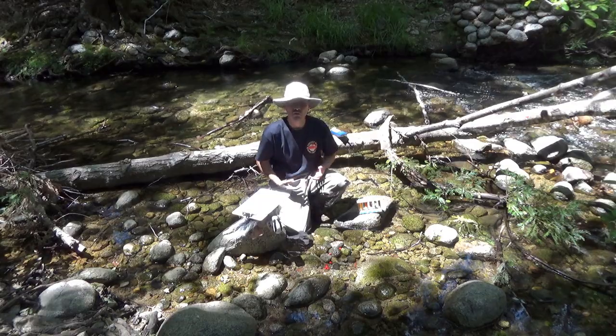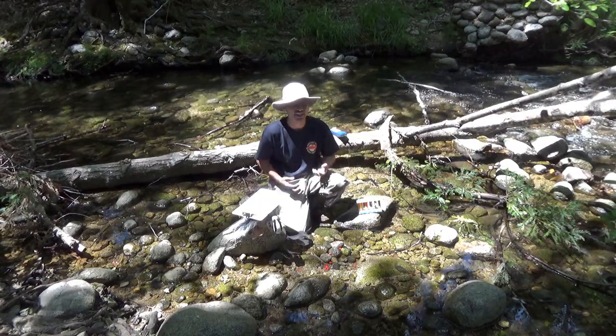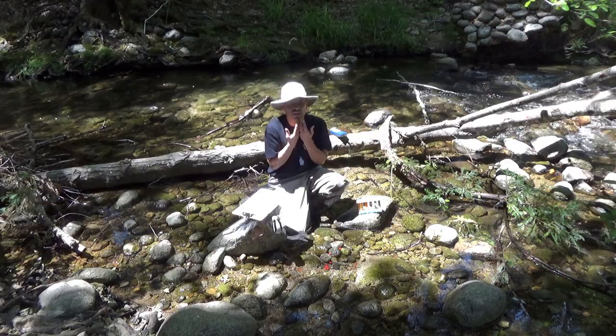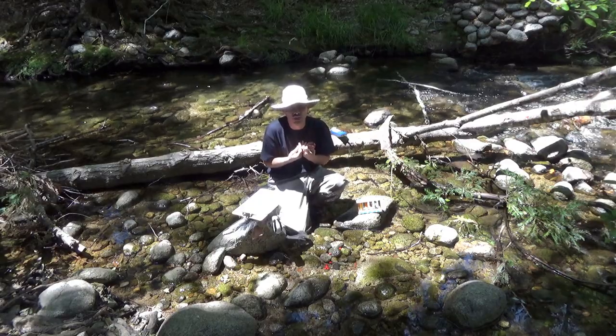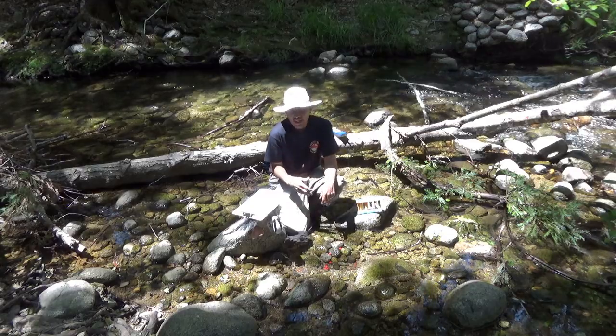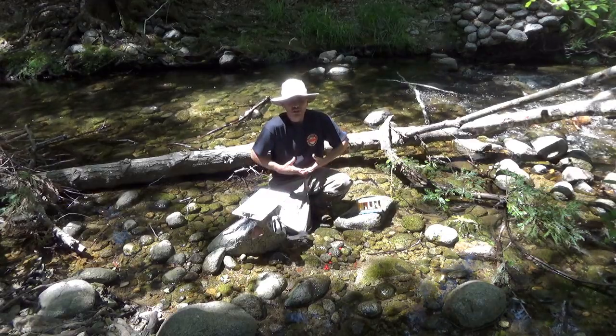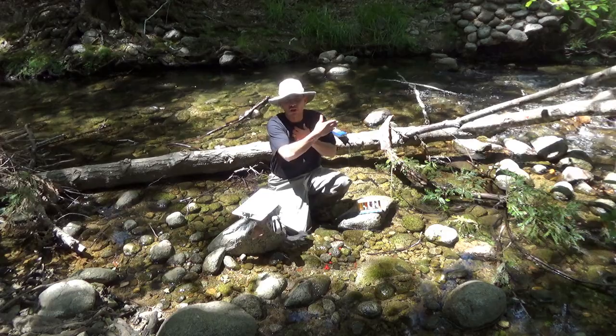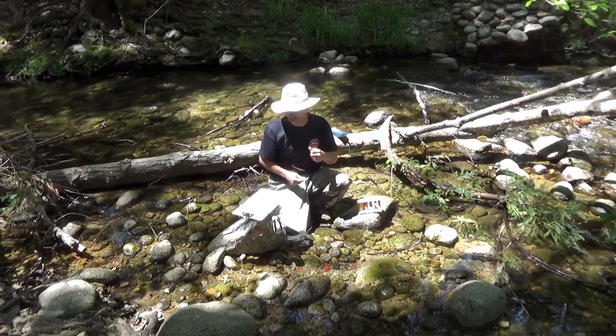That's their food reserve for the next 30 to 45 days. They don't need to eat anything, and their mouth's too small to eat any macroinvertebrates. So they're going to hide in the interstitial spaces and hang out there until they absorb that yolk sac, and they're able to swim in the water column and start to eat little insects.